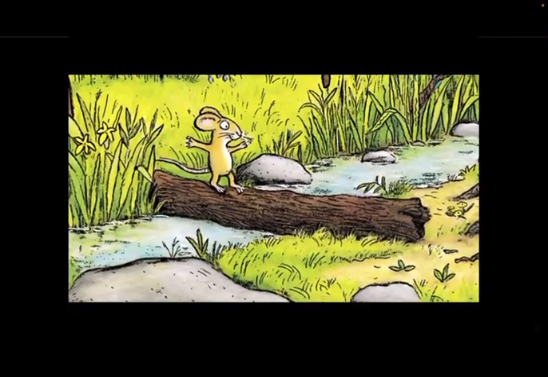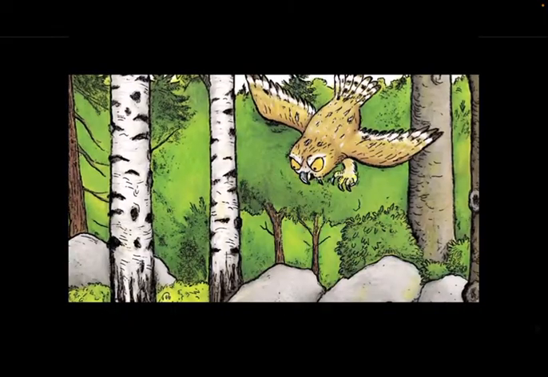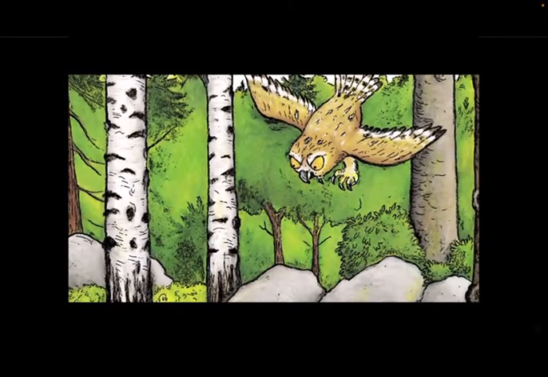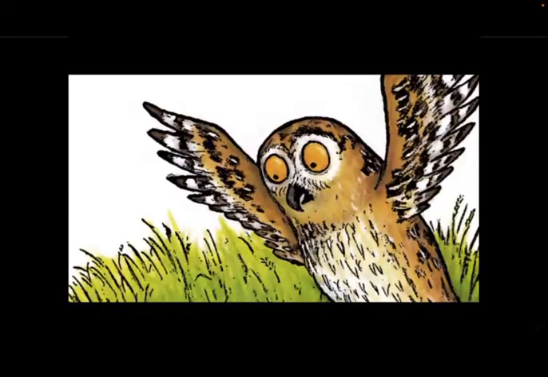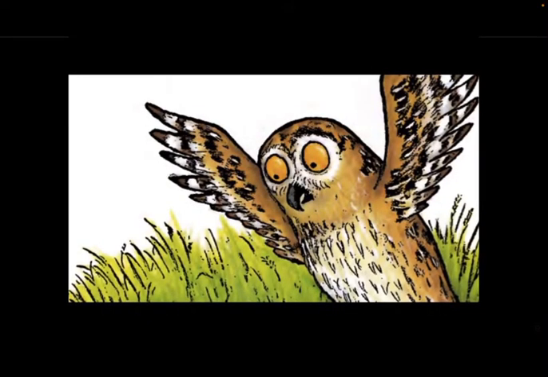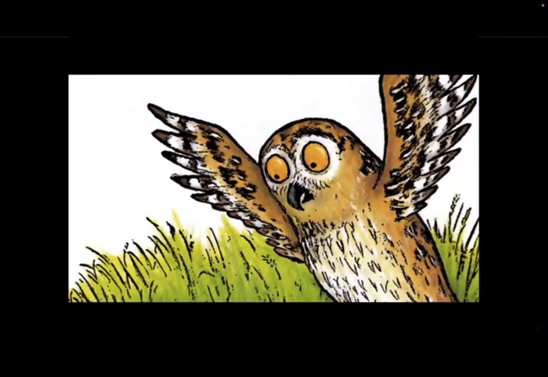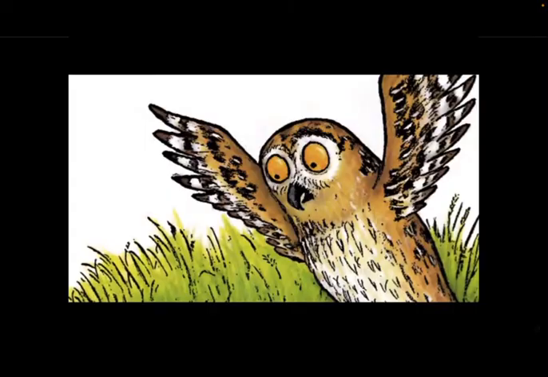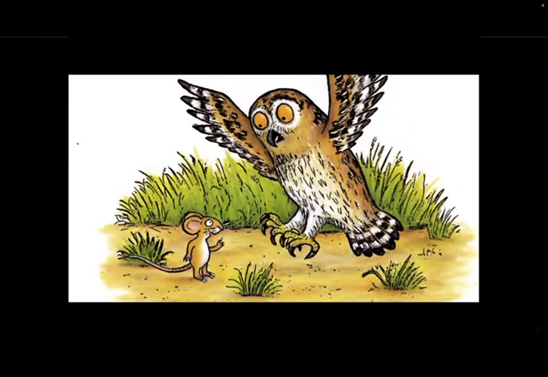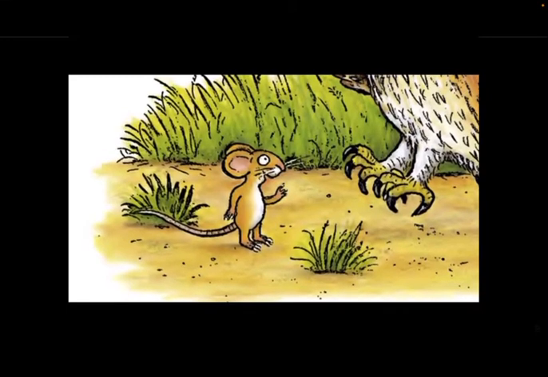On went the mouse through the deep, dark wood. An owl saw the mouse, and the mouse looked good. Where are you going to, little brown mouse? Come and have tea in my treetop house. Oh, it's terribly kind of you, Owl, but no. I'm going to have tea with a Gruffalo.